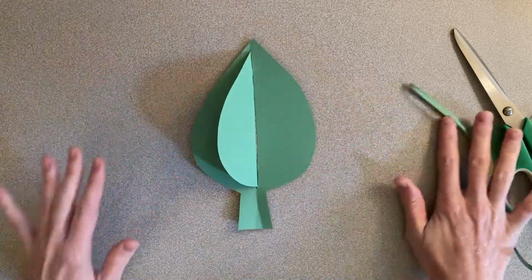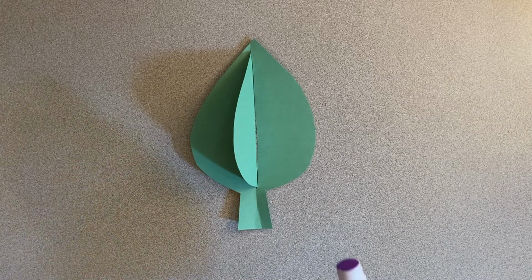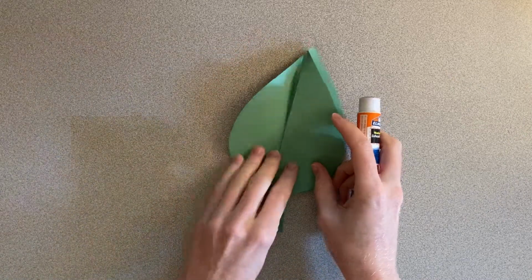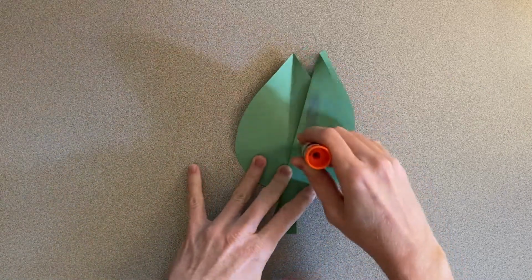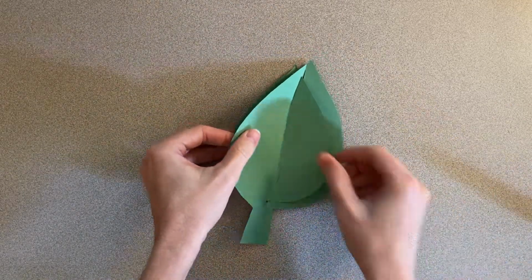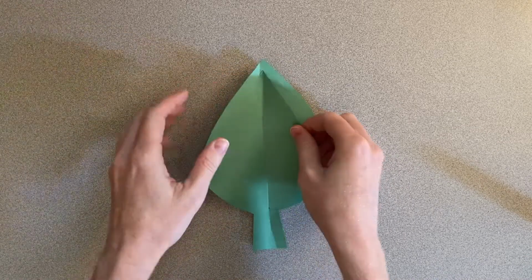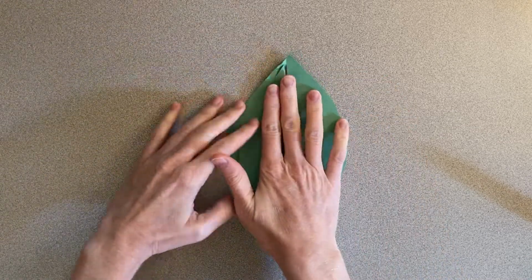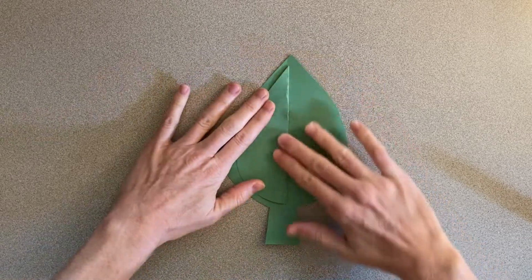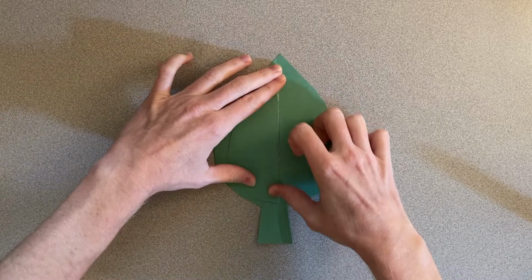I'm going to go ahead and fold it to the left, give it a crease. Now we need to secure the underside of that flap. So I'm going to turn it over, take my glue stick, add a little glue, and secure that bottom side. Now we should be able to fold it back and forth inside the leaf, and this will be our front.